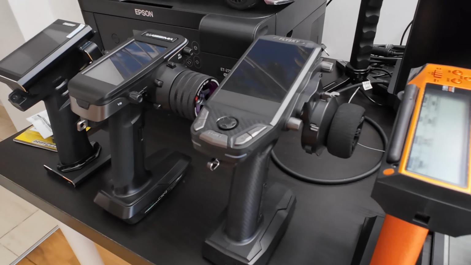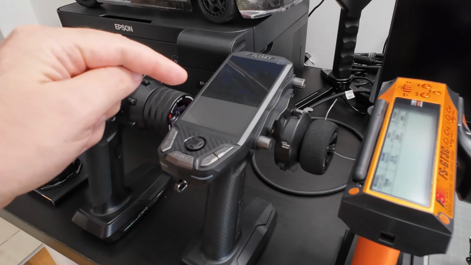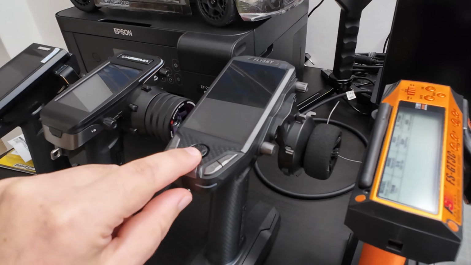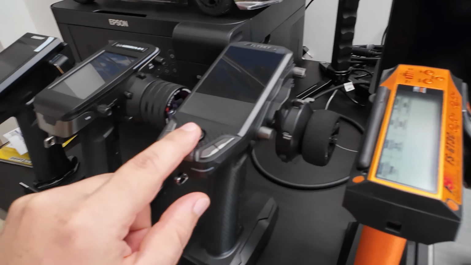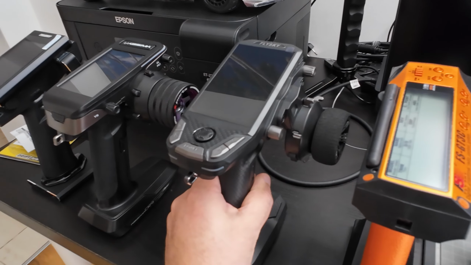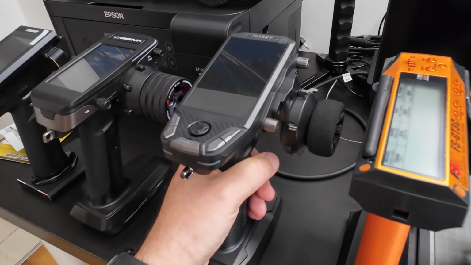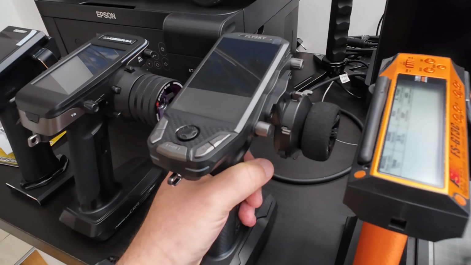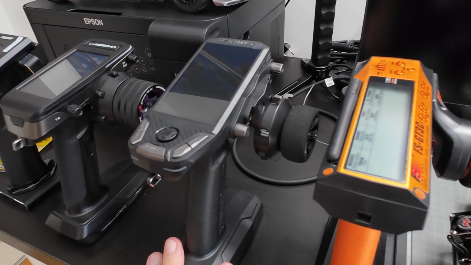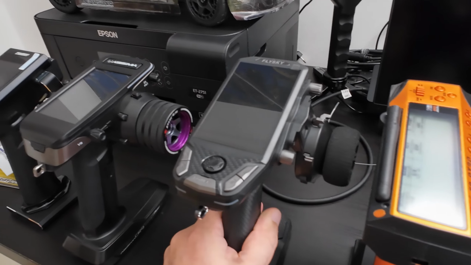This controller is the only one that does not have a touch screen, but it has this joystick which you use to control everything, whereas the other two have touch screens. This one is the best price for a colorful display radio system you can buy these days. It probably does the job really well. You can also use rechargeable batteries in it, so that's a nice add-on.